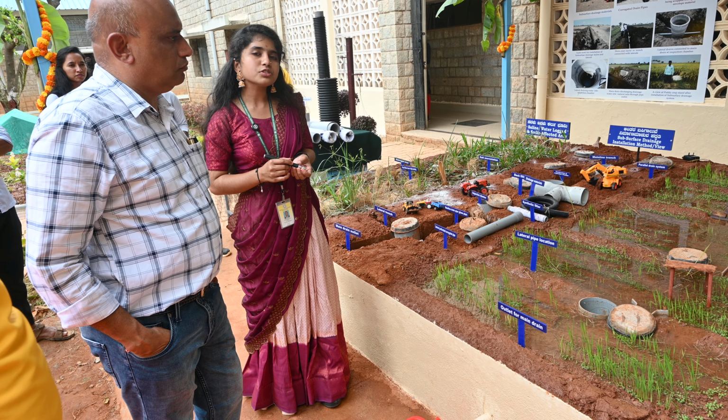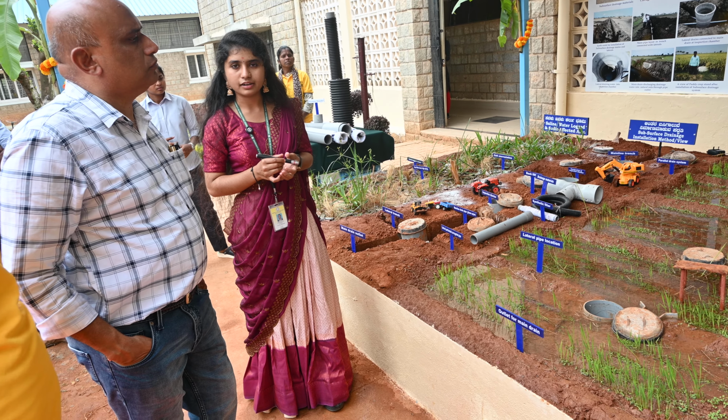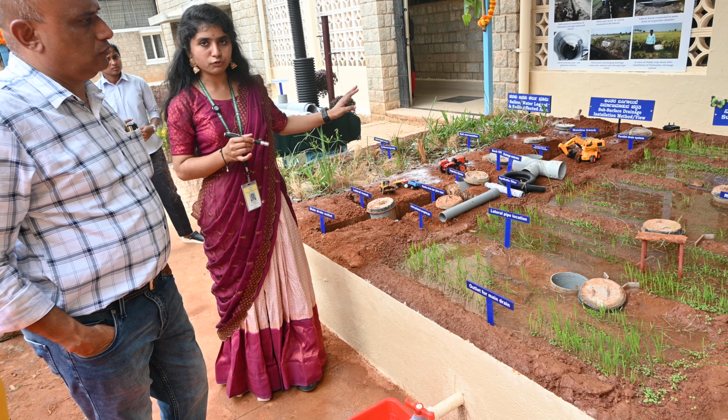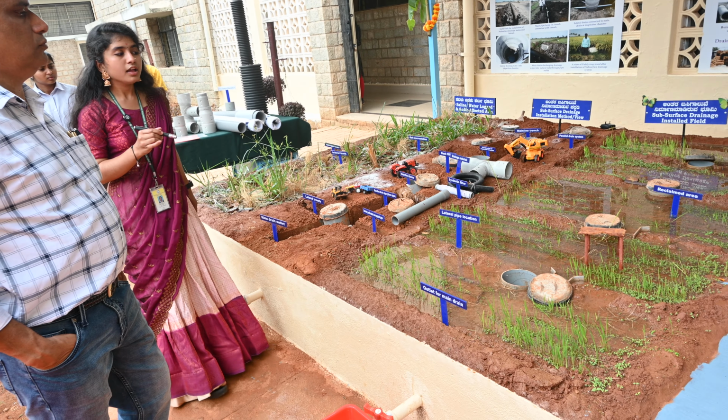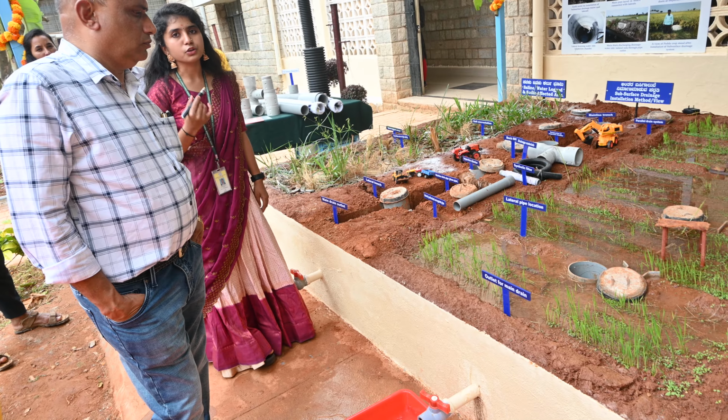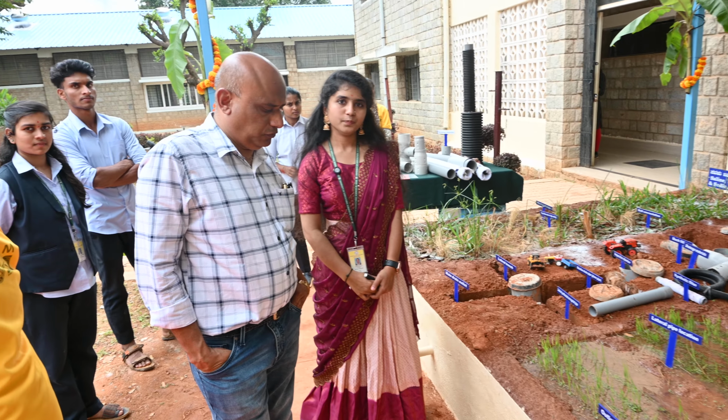Around 40,000 to 75,000 rupees per hectare is spent on this particular project, the subsurface drainage system. You can use this in your field.